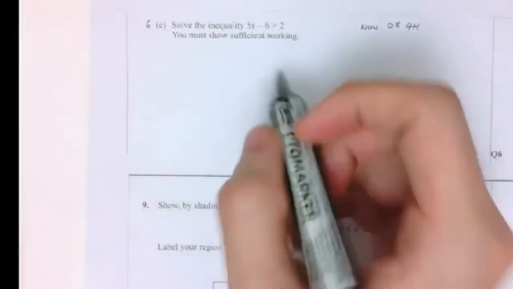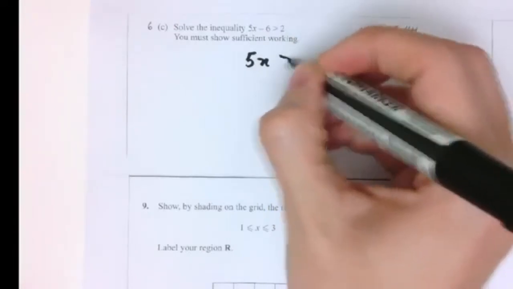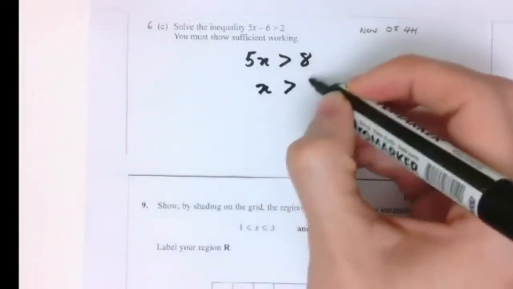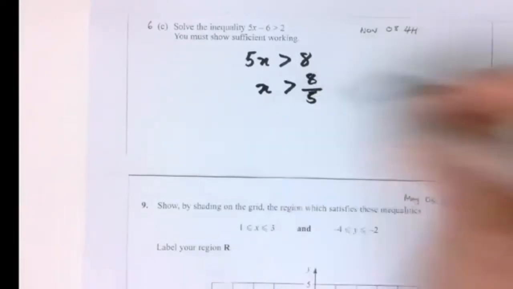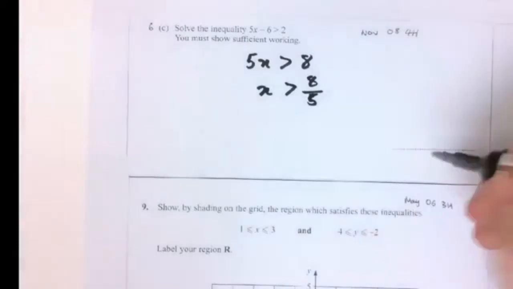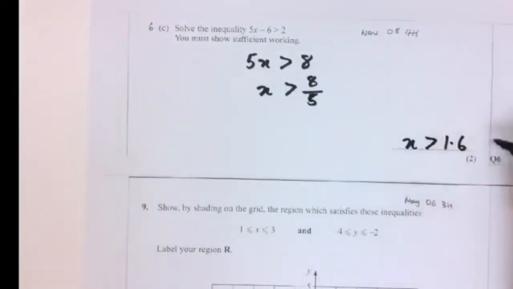I'm just going to solve some IGCSE exam questions on inequalities. First one, solve 5x minus 6 is greater than 2. So adding 6 to both sides gives 5x is greater than 8, and dividing both sides by 5 gives x is greater than 8 over 5, which would be fine as the final answer. If you wanted to, you could write 8 over 5 as 1.6 and say that x is greater than 1.6.